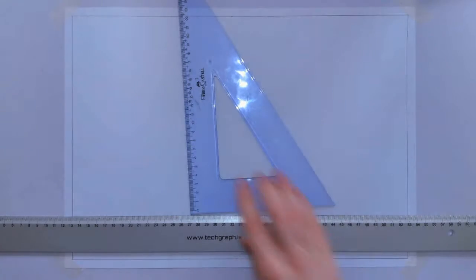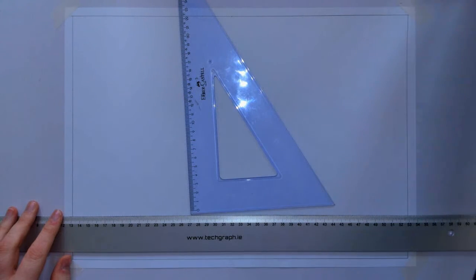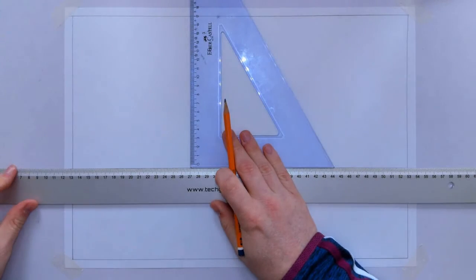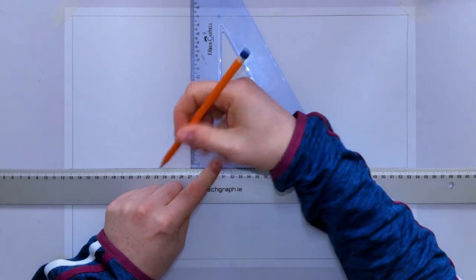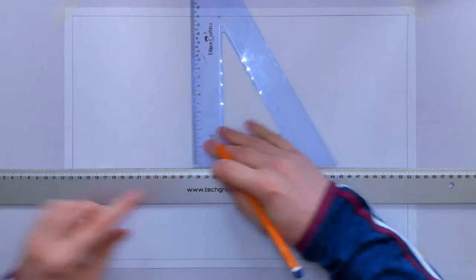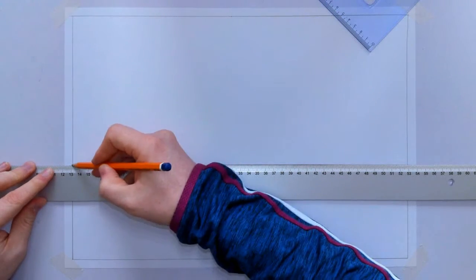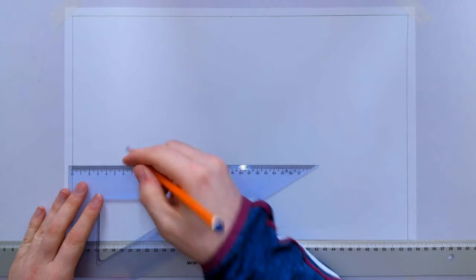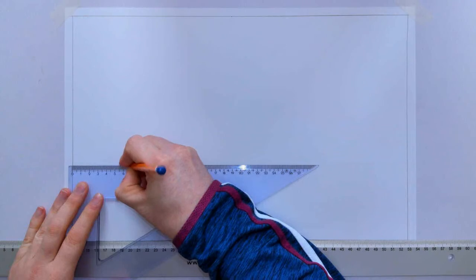So we're coming down from the top, 170. So we're coming down 170. So that is us there. And drawing a horizontal line just across here. And then we're coming in from the left hand side, 65. That gives us our starting point there.